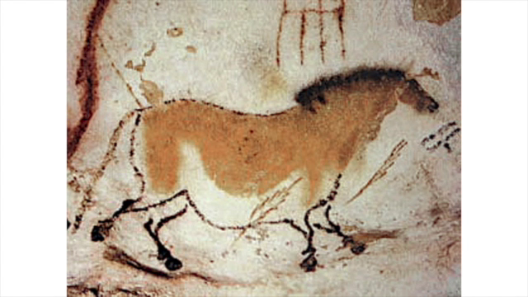And we can see this in a variety of different works. This is an image from the Lascaux Caves in France. This is one of the earliest images that was ever created, or at least one of the earliest ones that we've discovered in our postmodern world. It's probably about 16,000 years old. It's an old image.